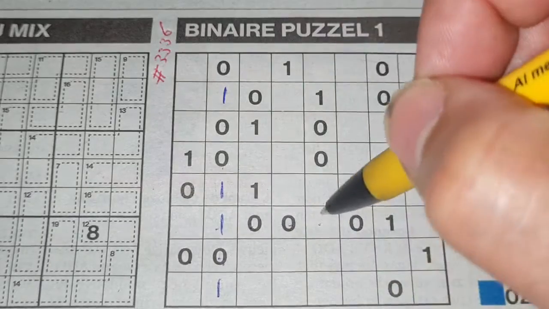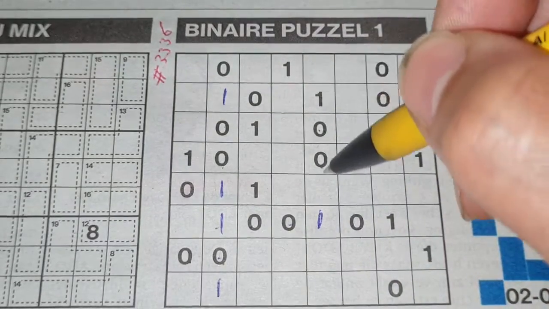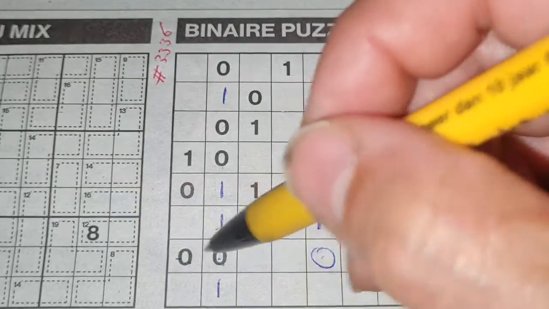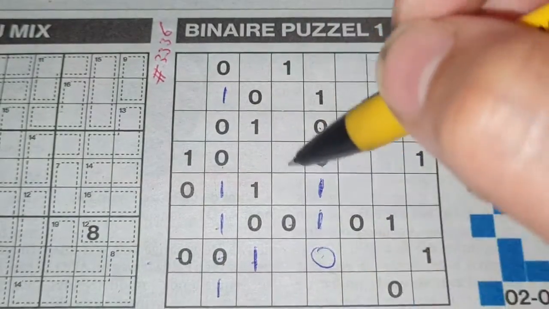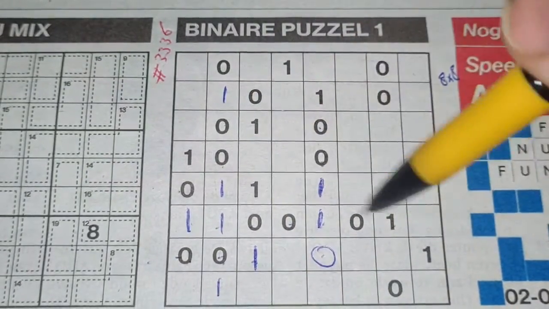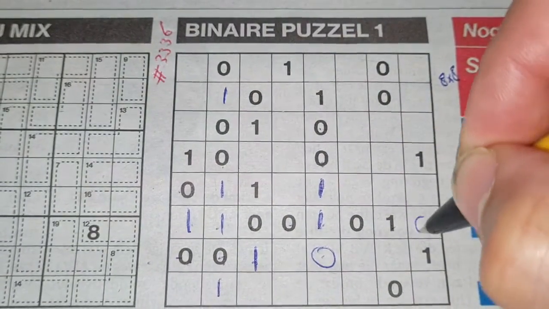Double O here, one there, one. Double O here, one there, one. Double one here, no there, no. Double O here, one there, one. Between two O's comes in 1. Now we have 4 ones, so the rest are O's.